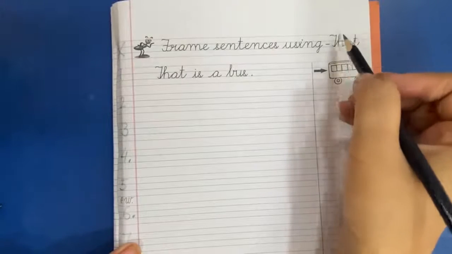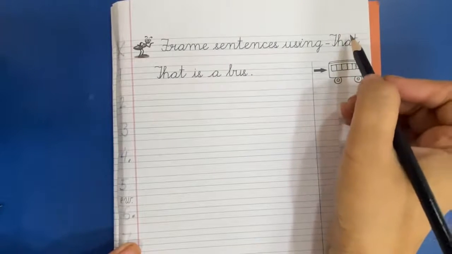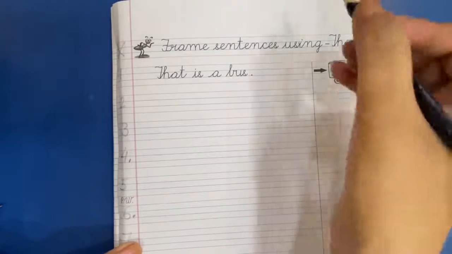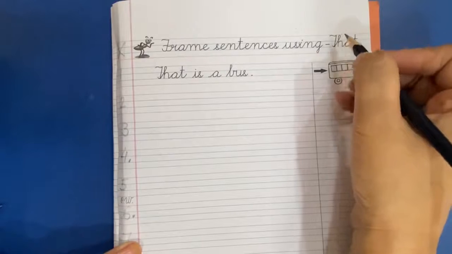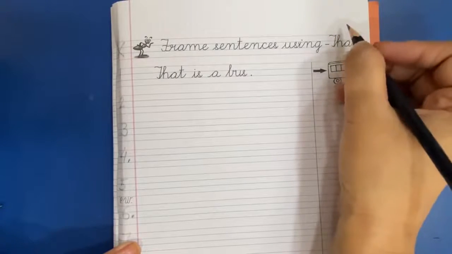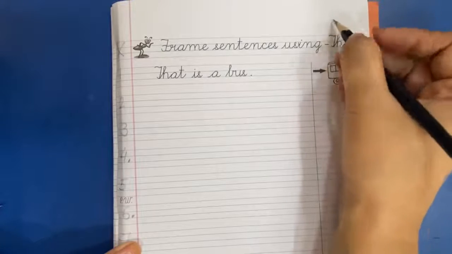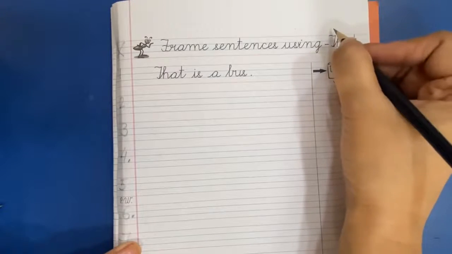Hello children, today we are going to learn how to frame sentences, or how to write sentences, using the words the, at, that. That, as you know, is used for objects that are far away from us. So we show it with an arrow. So let's begin by writing the date and classwork.